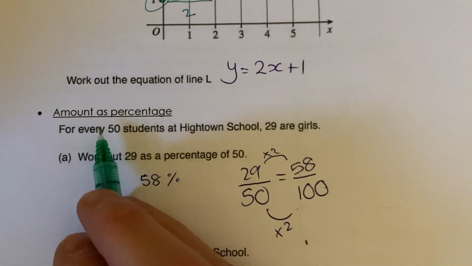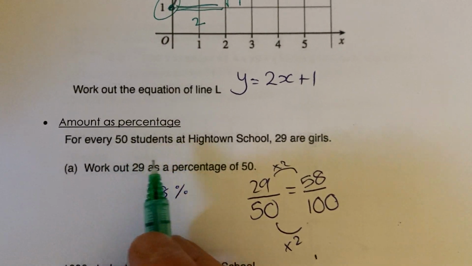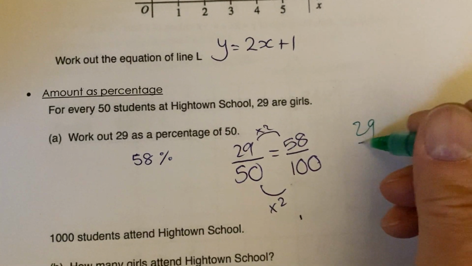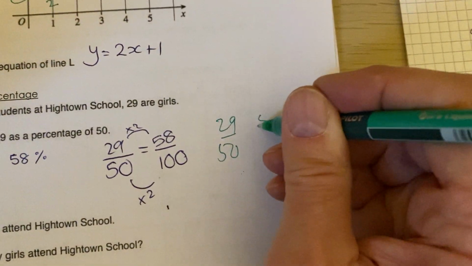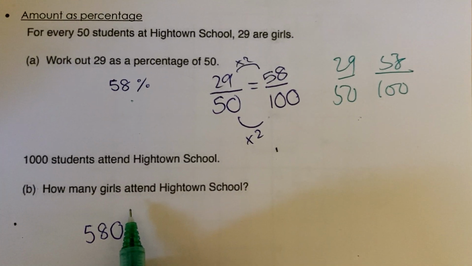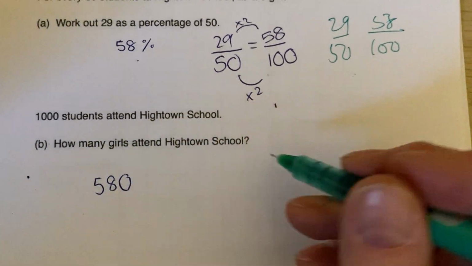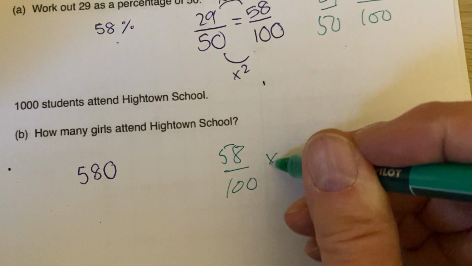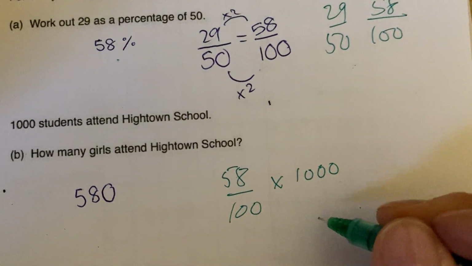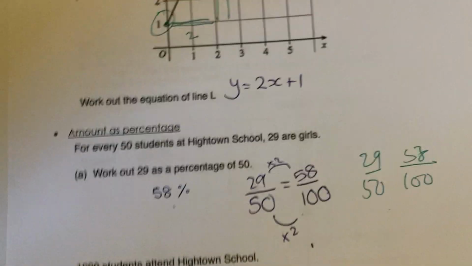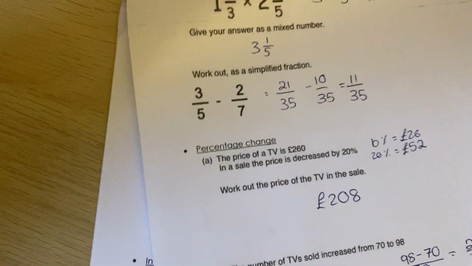And then we get amount as a percentage. For every 50 students at this school, 29 are girls. What's 29 as a percentage? Well, it's 29 out of 50, which I can write as 58 over 100, which is 58%. And then it says how many girls attend the school. If there are 1,000 students, then it's 58% of 1,000. And what I can see here is I can cancel out 0, 0, 0, 0. So 58 times 10, 580.